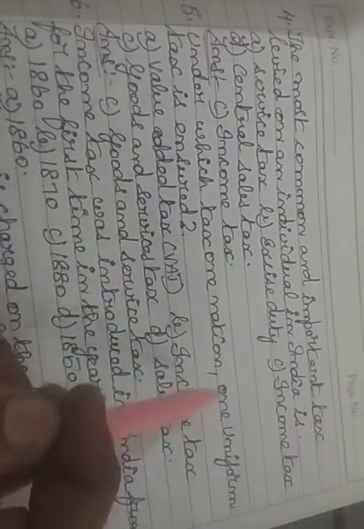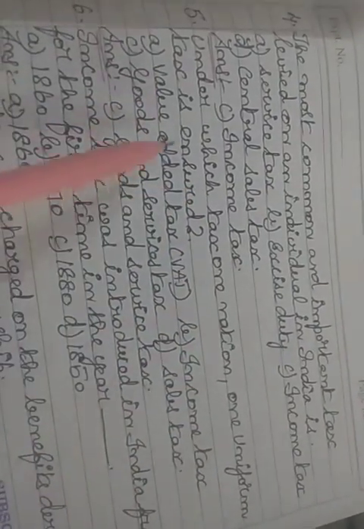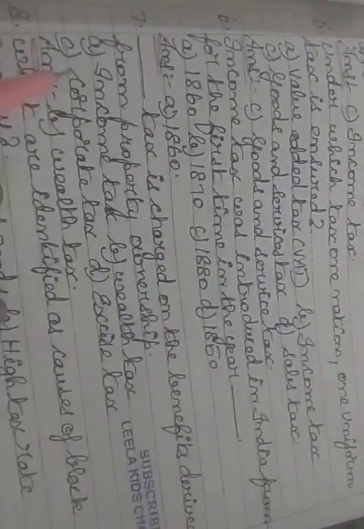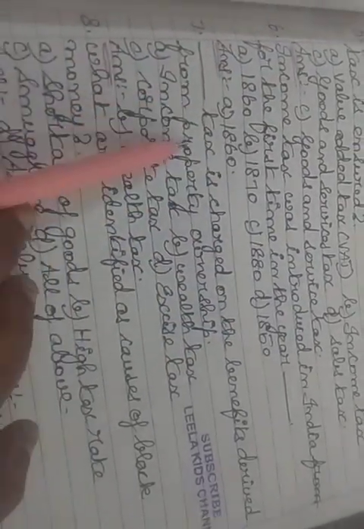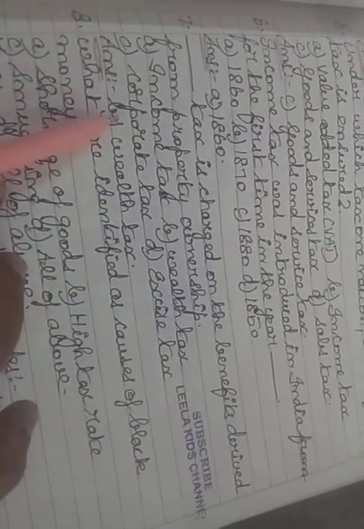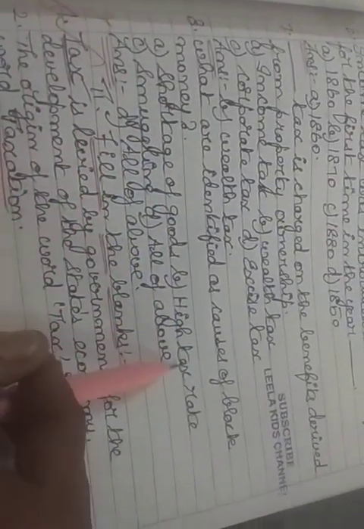Under which tax one nation, one uniform tax is ensured? Value added tax, VAT, income tax, goods and services tax, SAFs tax. Answer is goods and service tax. Income tax was introduced in India for the first time in the year 1860, 1870, 1880, 1850. Answer is 1860. Dash tax is charged on the benefits derived from property ownership. Income tax, wealth tax, corporate tax, excise tax. Answer is wealth tax. What are identified as causes of black money? Shortage of goods, high tax rate, smuggling, all of above. Answer is all of above.